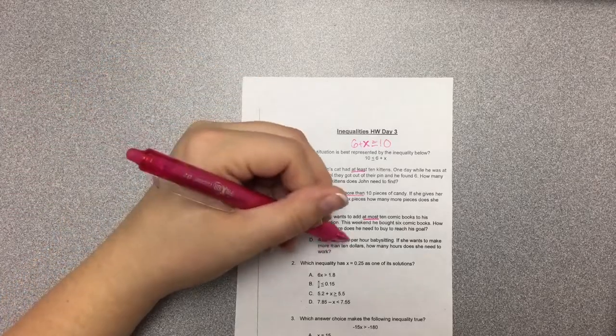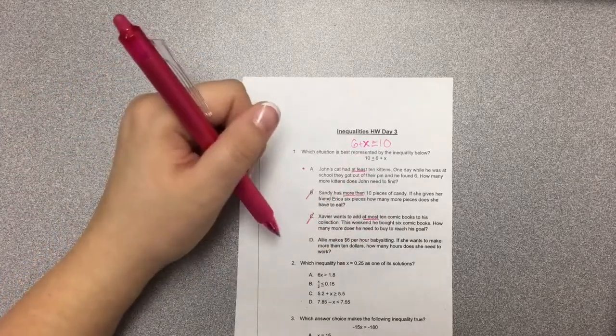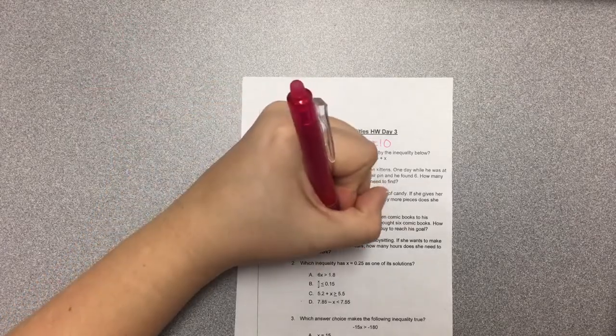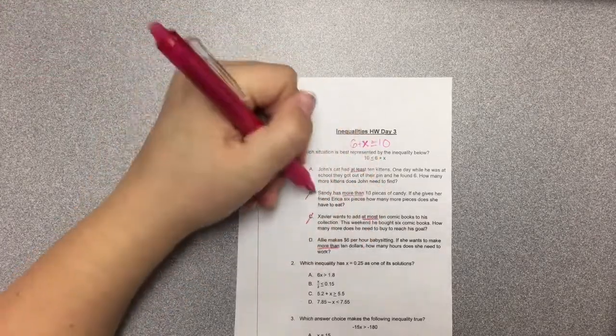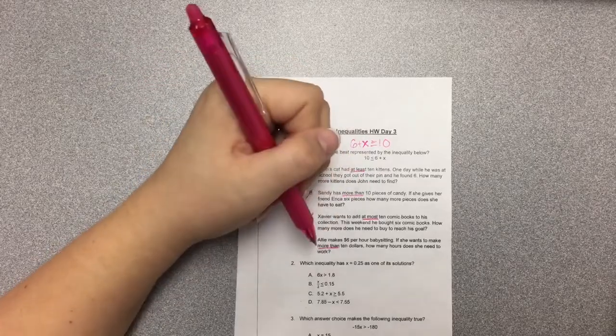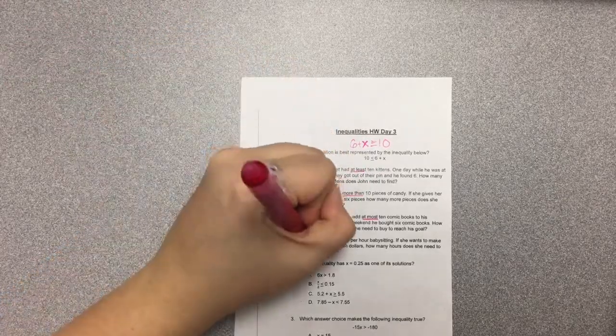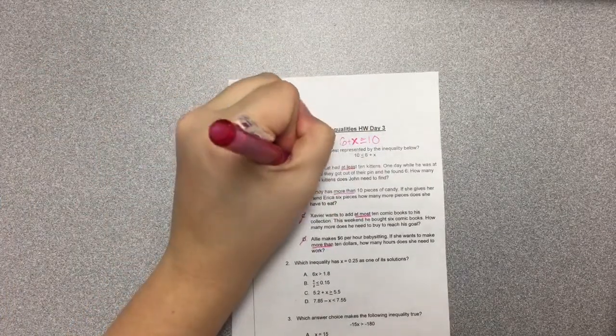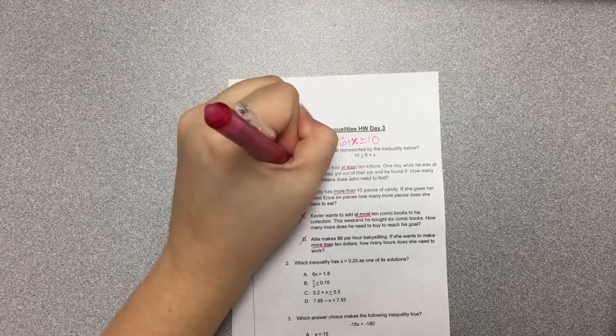And Allie makes $6 per hour babysitting. She's not making very much. She wants to make more than $10. Now this is going back to B, more than. Does that mean it could be equal to? Nope, so that doesn't work either. So what that means is that A is the only one that makes any sense.